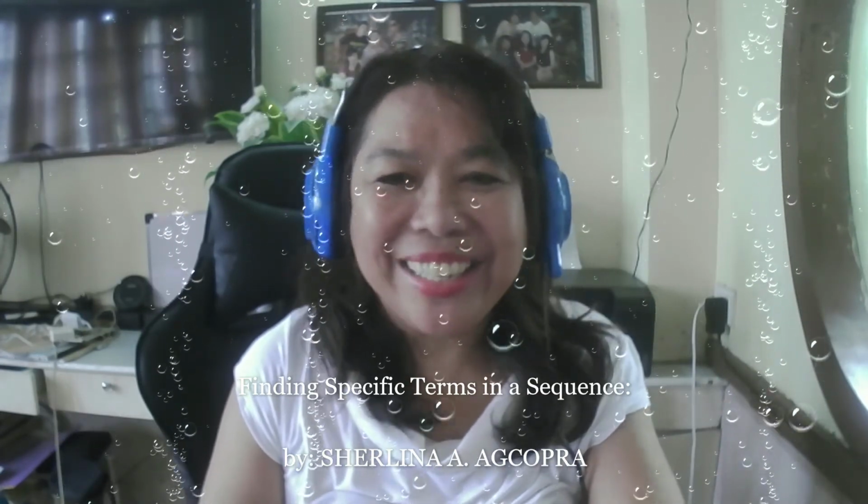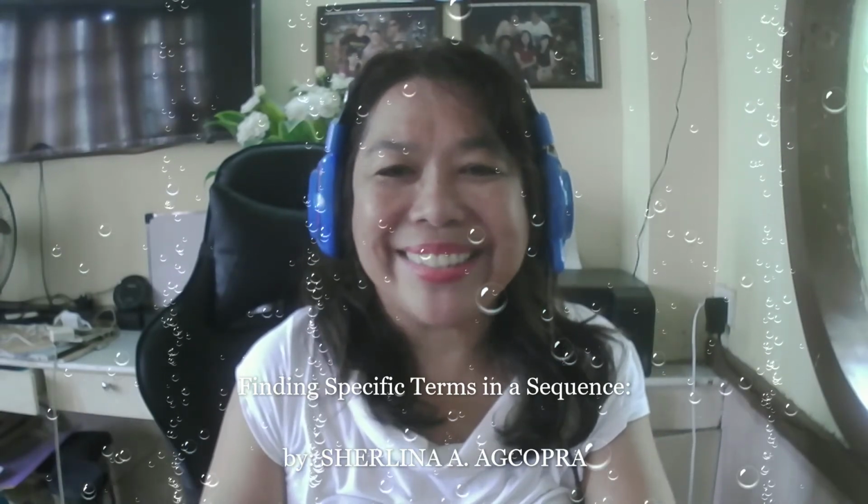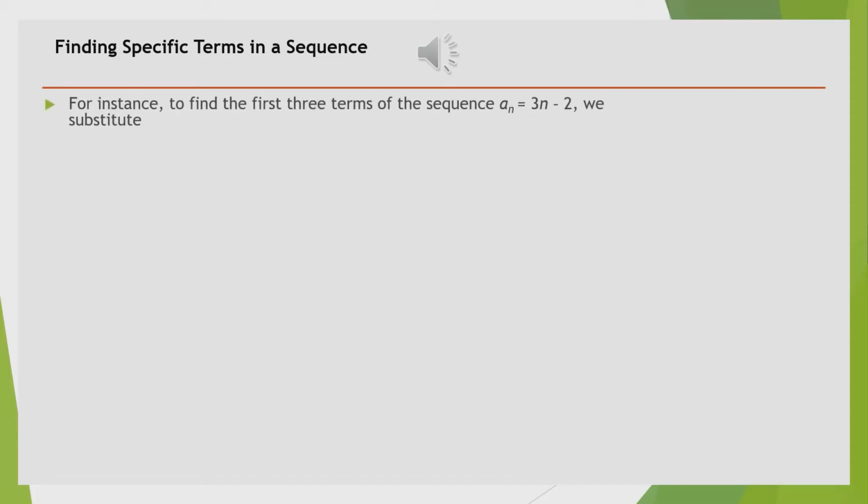Let's get started with finding specific terms in a sequence. So let's have finding specific terms in a sequence. For instance, to find the first three terms of a sequence, a sub n is equal to 3n minus 2, we substitute n is equal to 1, 2, and 3 to the given formula.